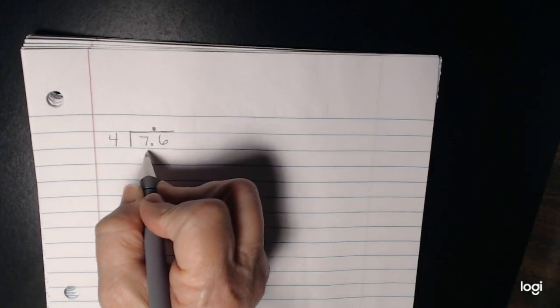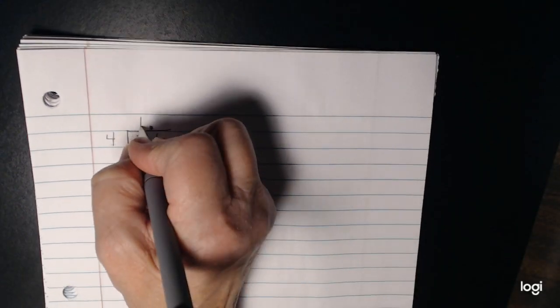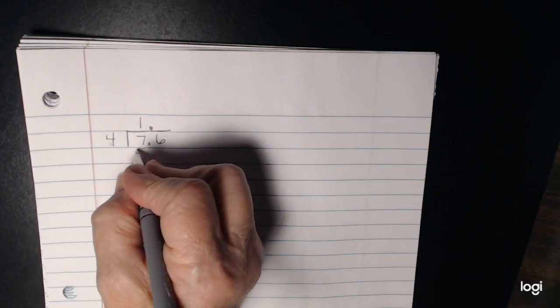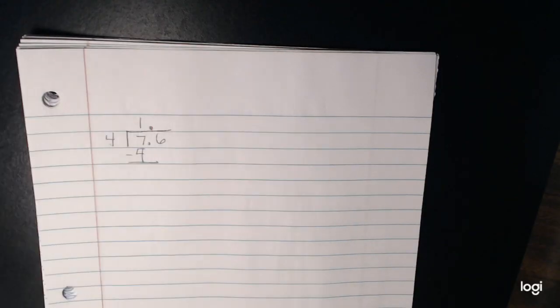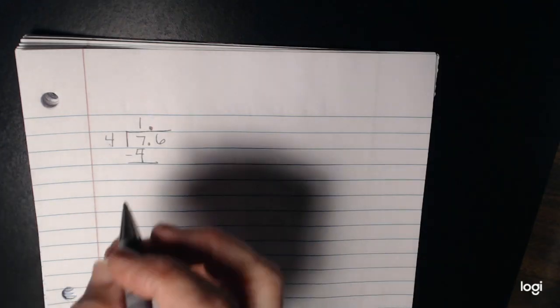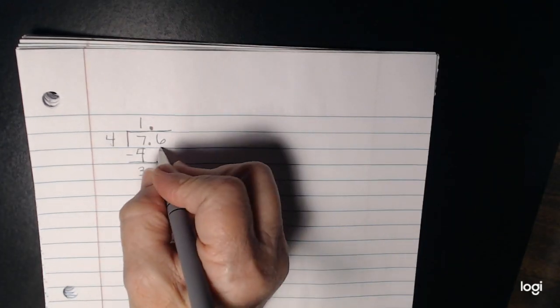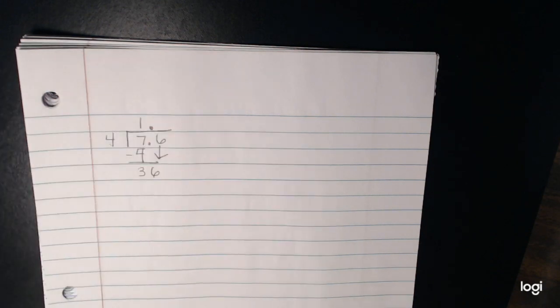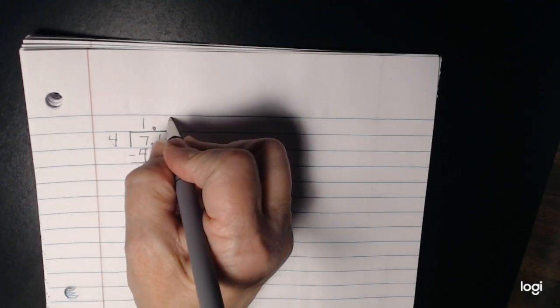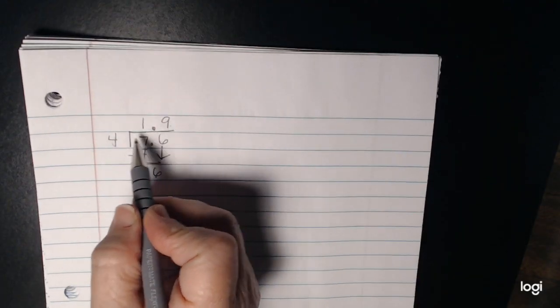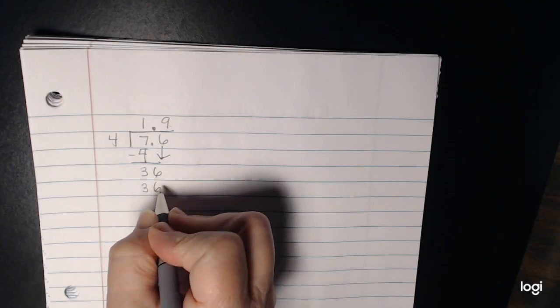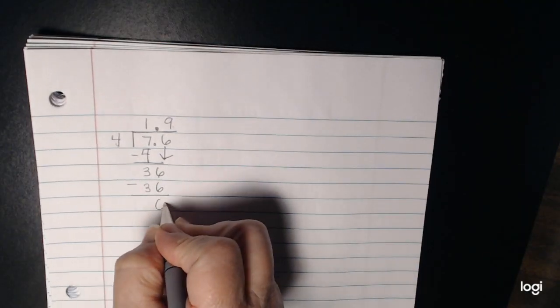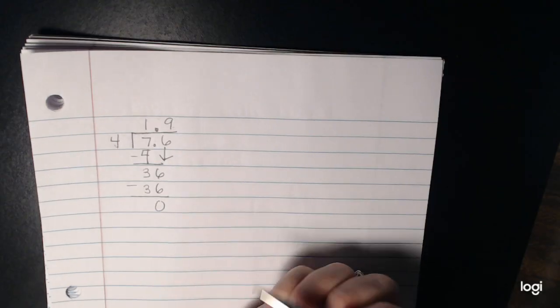We look and we say, can 4 go into 7? And we say, yes, it can go one time. 4 times 1 is 4. And so we'll do our subtraction. If I subtract, I get a 3. I bring down one number, which is a 6. Now I ask myself, can 4 go into 36? And we know the answer is yes, it can go 9 times. 9 times 4 is 36. So we subtract, we get a 0. There's no more numbers to bring down. So we have here our final answer of 1 9/10.